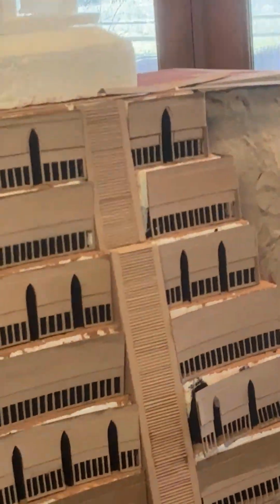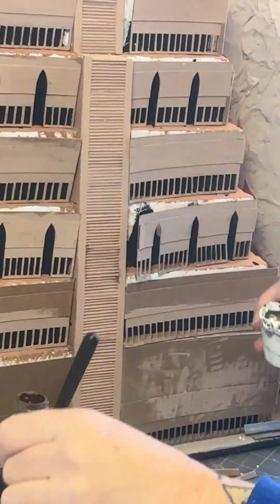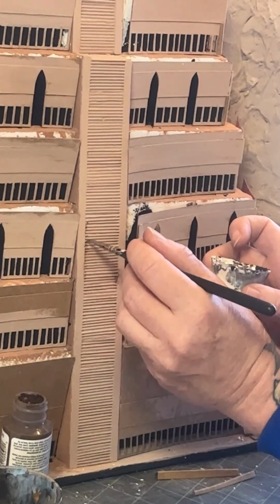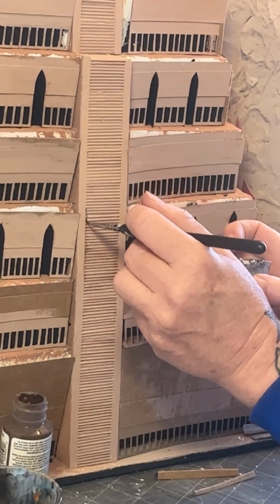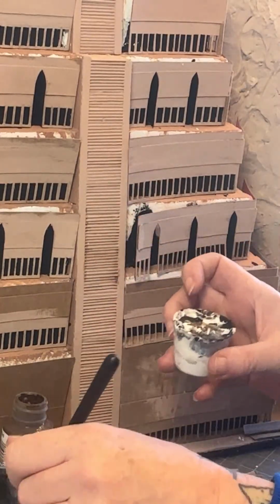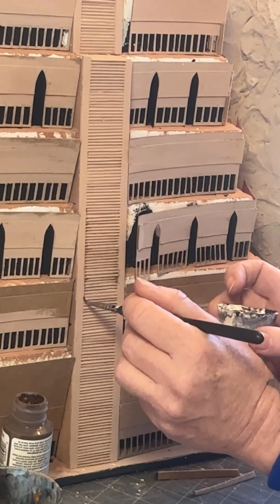Zoop. You see right there. And that will help us with our depth. Our depth, yeah. And that will just be another element to making this look dimensional.